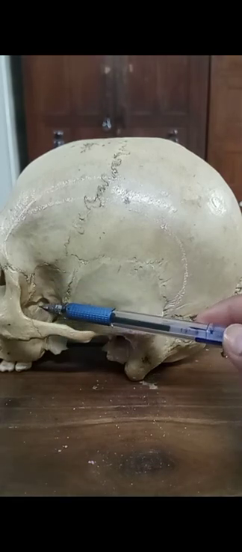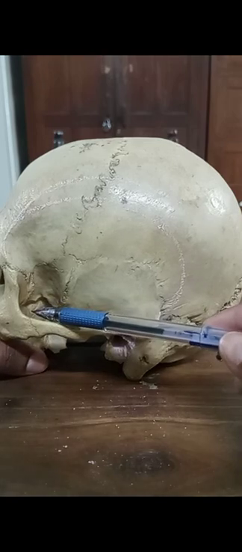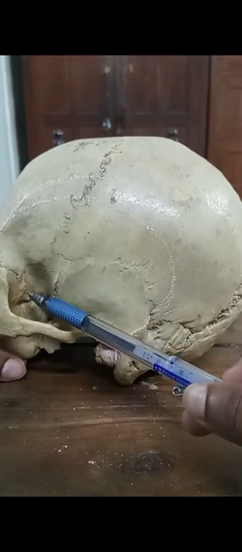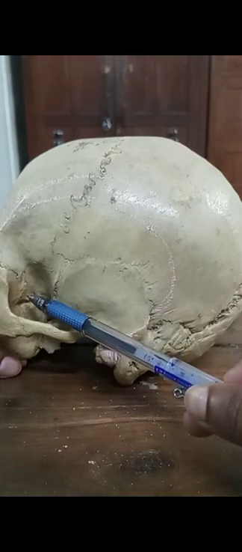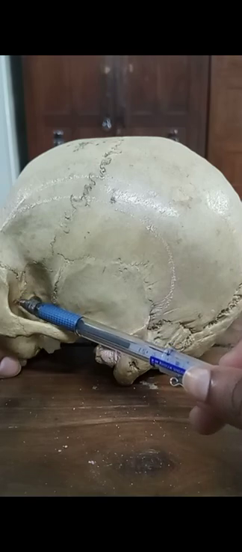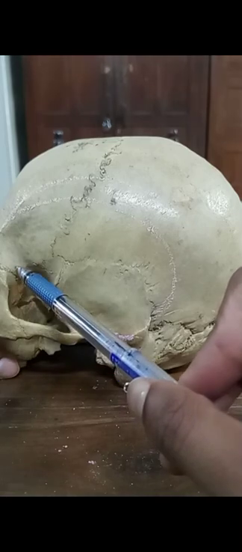The anterior wall of temporal fossa is formed mainly by the zygomatic bone and partly by parts of the sphenoid bone and the frontal bone.